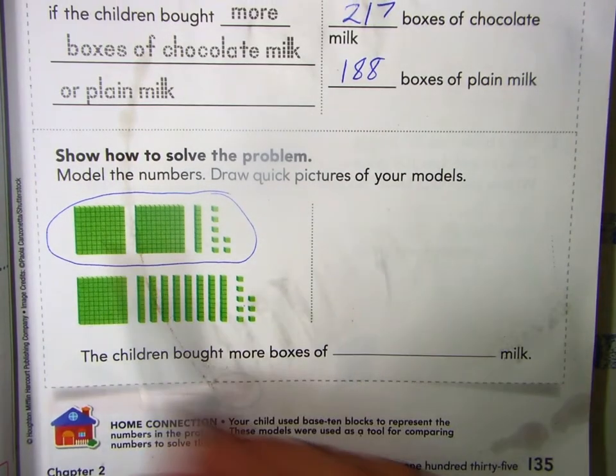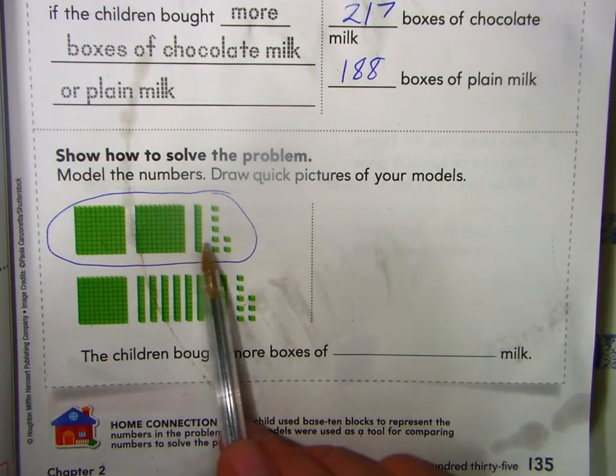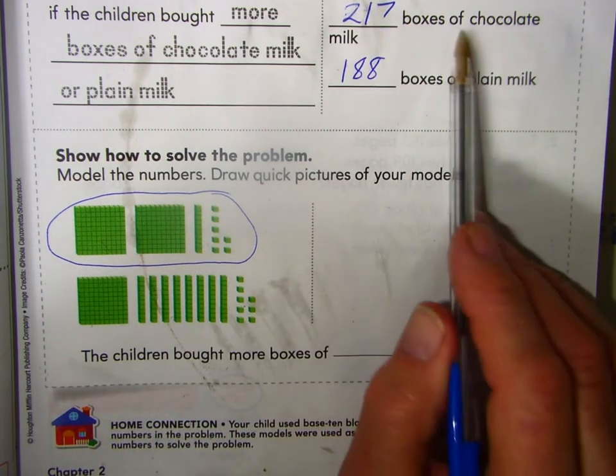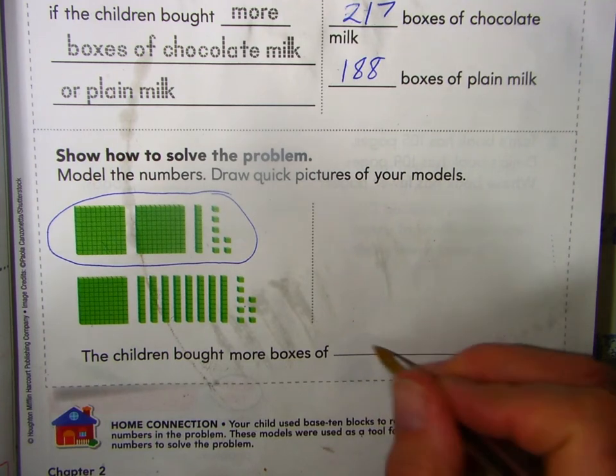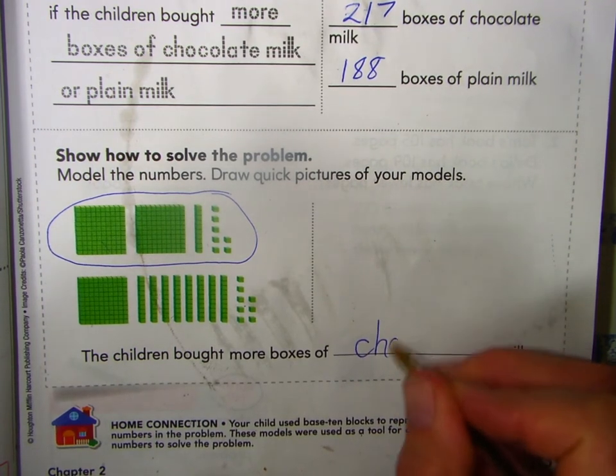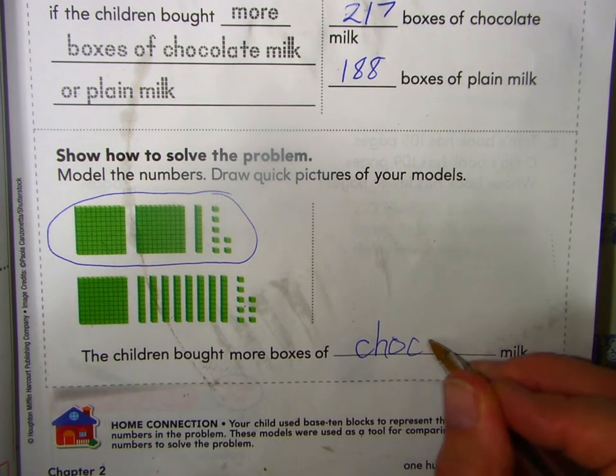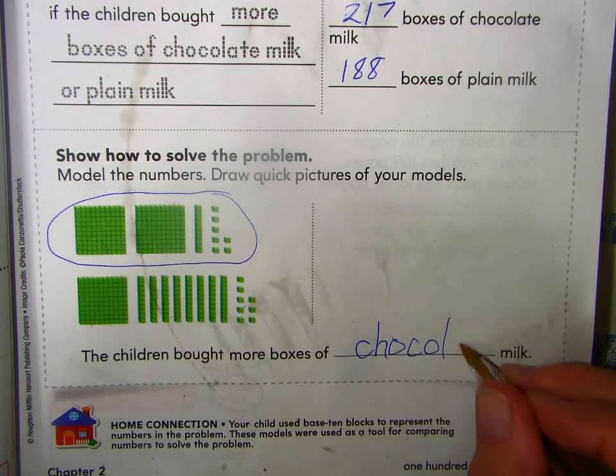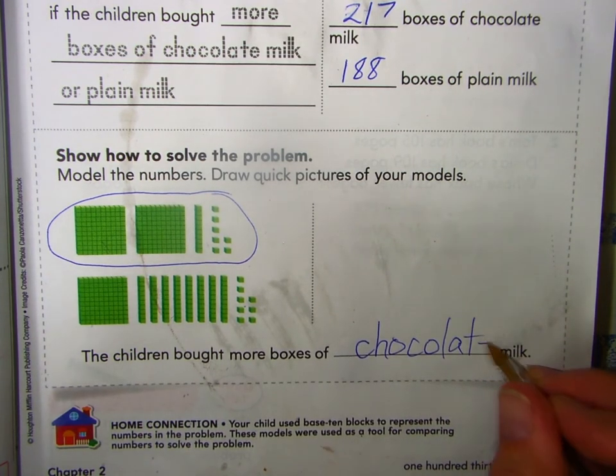¿Cuál tenía más? What was this one? 217 boxes of chocolate milk. Chocolate. O en español, chocolateado. Chocolateada. Chocolate milk.